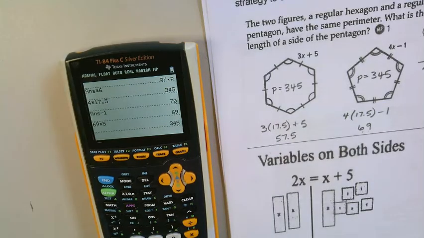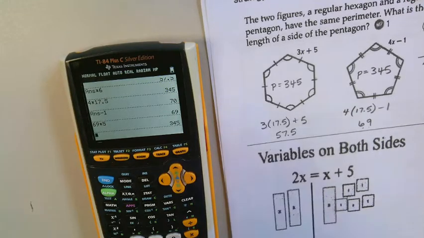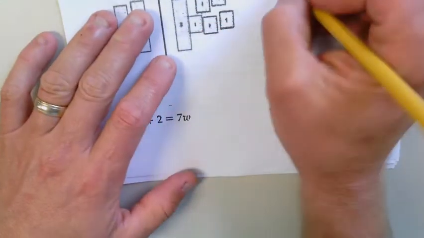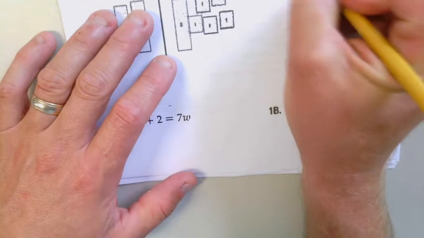All right, so anyways, I just want to make sure that you understand how to solve for variables when they're on opposite sides. For example, if we continue to work our way down through this equation, we have 2x is equal to x plus 5.